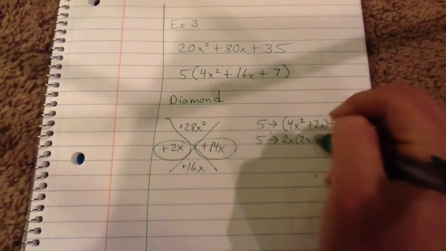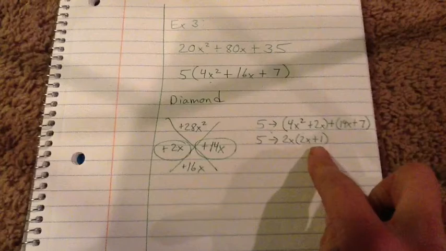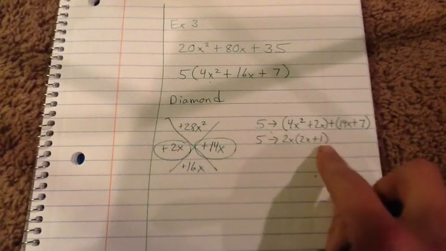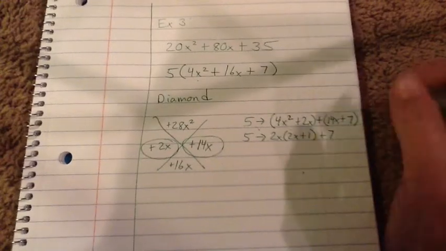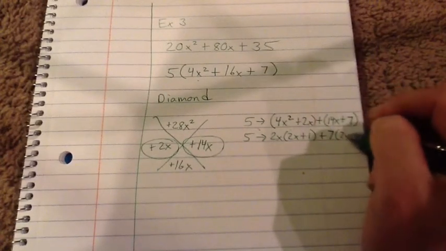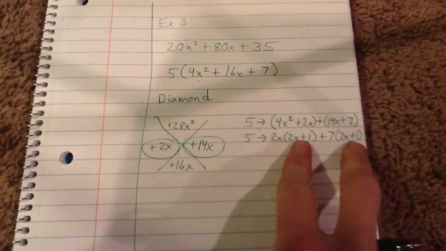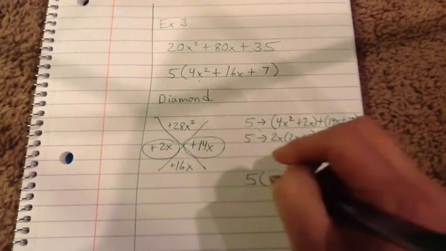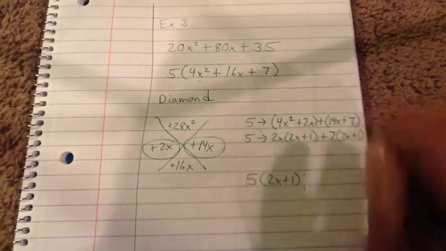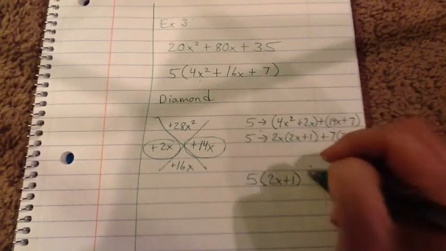And I end up with 2x plus 1. Don't forget those 1's left over, because 2x goes into 2x one time. And then I have a greatest common factor of 7, which ends up being 2x plus 1. There's my matching binomials. Don't lose that 5. So I have a 5 here, 2x plus 1, and then 2x plus 7.